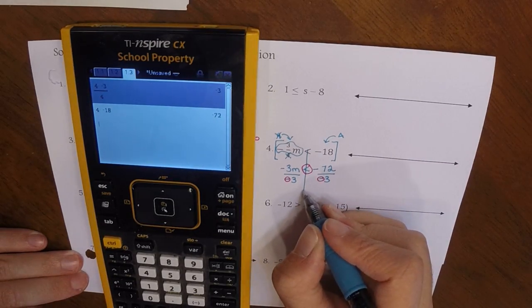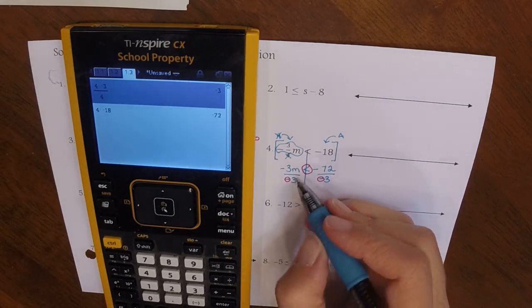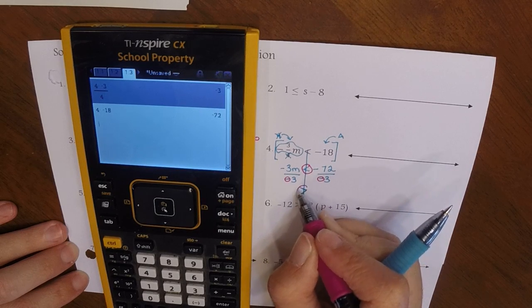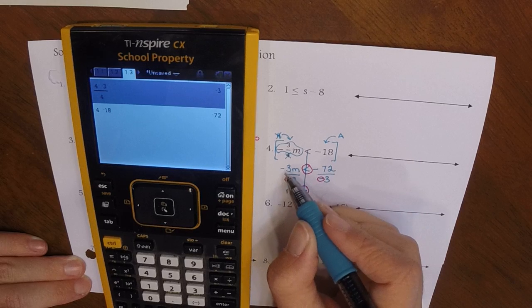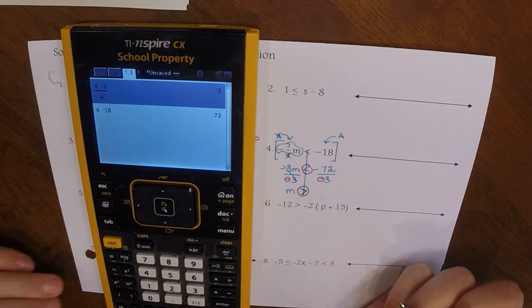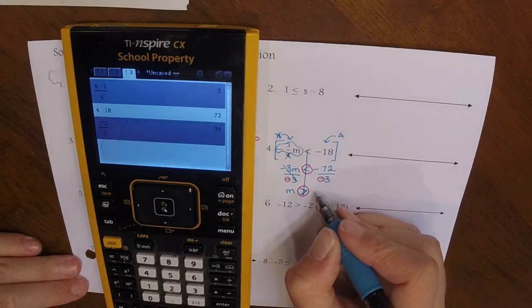So it would go from less than to greater than. And so now I have m, because these would cancel or divide out, and then -72 divided by -3 gives me 24.